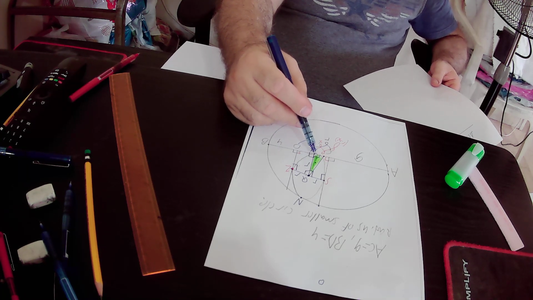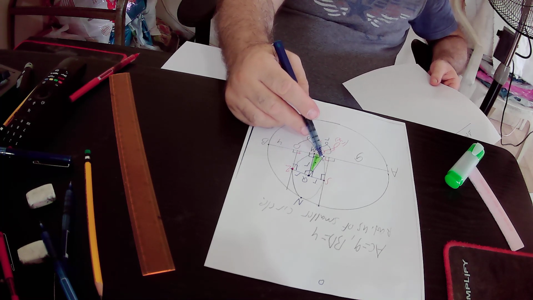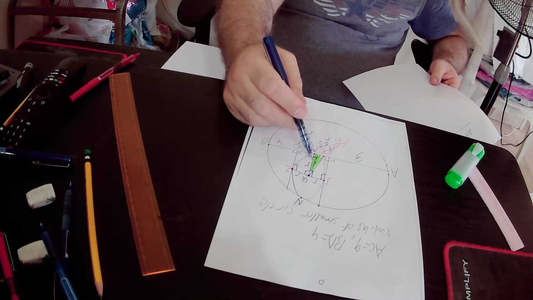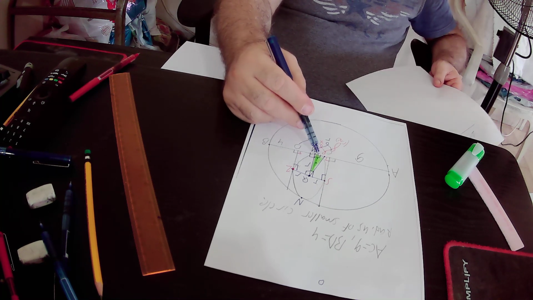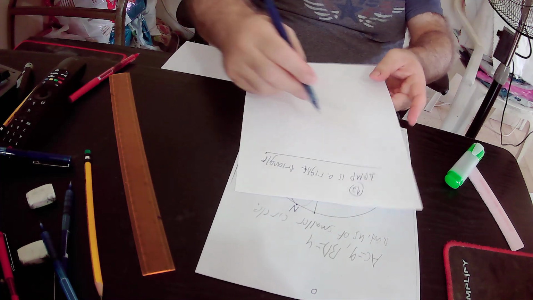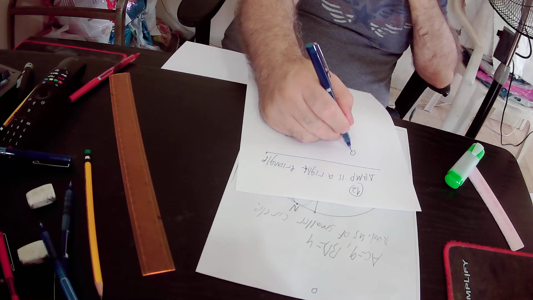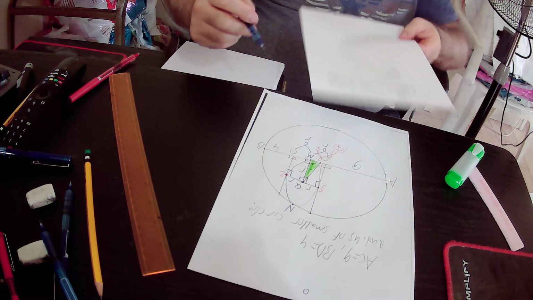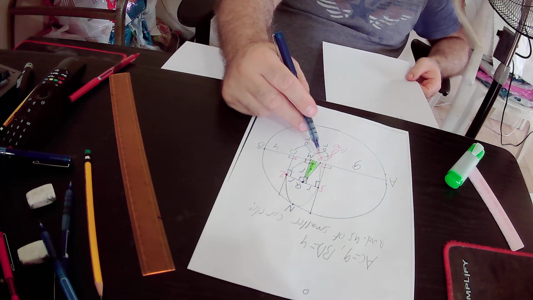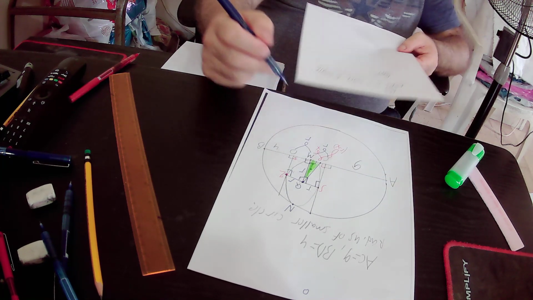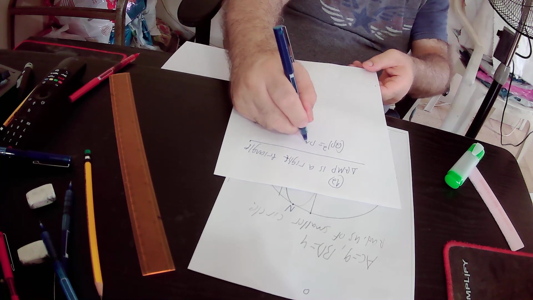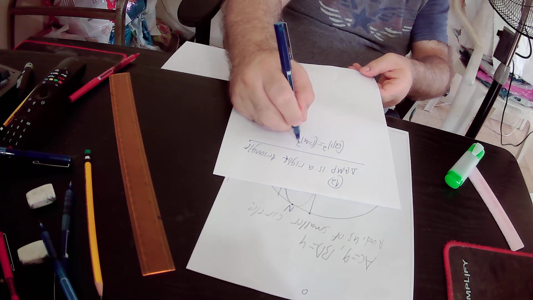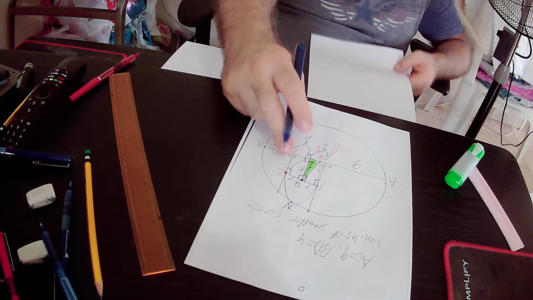According to the Pythagorean theorem, the square of the hypotenuse equals the sum of the squares of the perpendiculars. That is to say, QP squared, that is the square of the hypotenuse, equals PM squared plus QM squared.